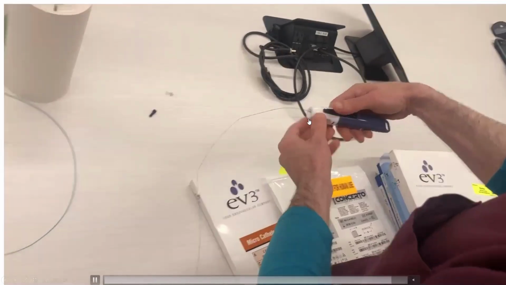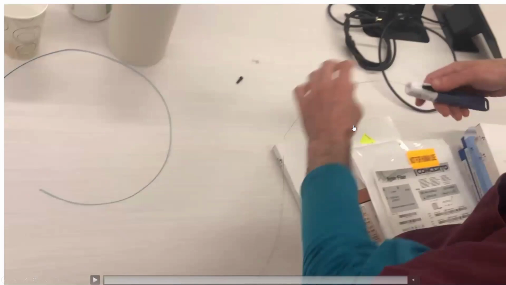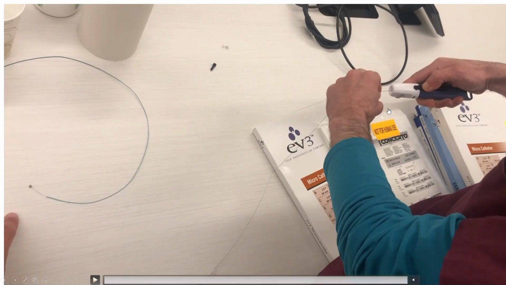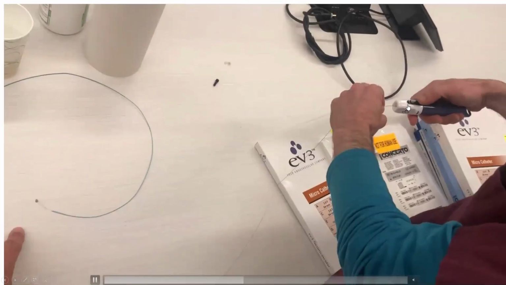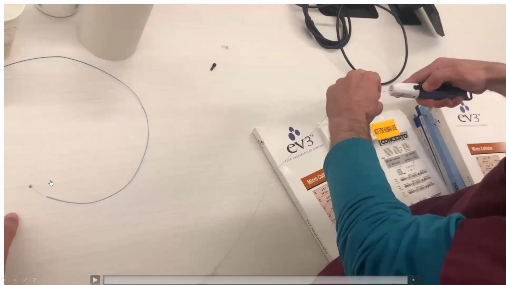You just push the wire into the wand, no clicking. Then after you put the back end of the wire into the wand, you pull backward on the black button, and the coils will get detached from the wire. You pull backward here on the black button, and the coils will get detached.